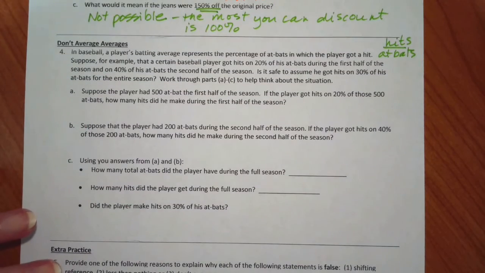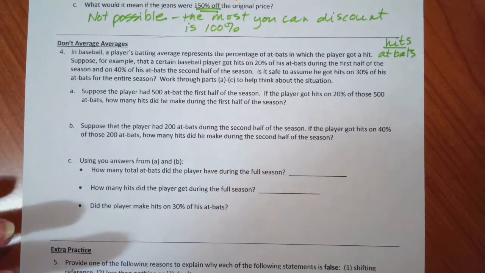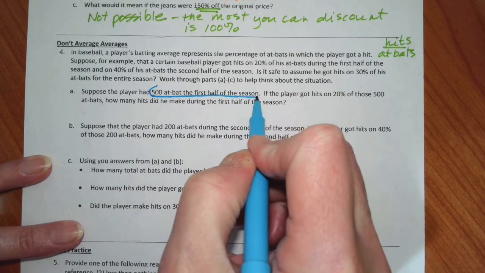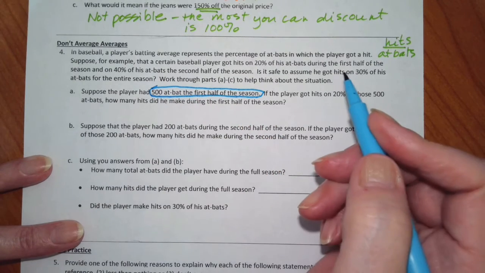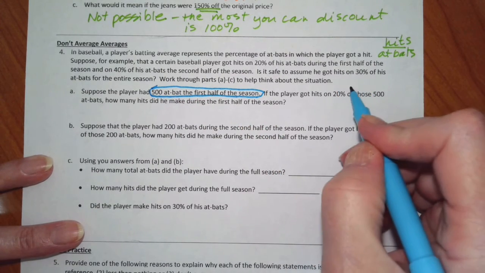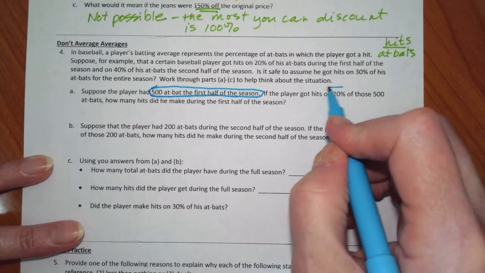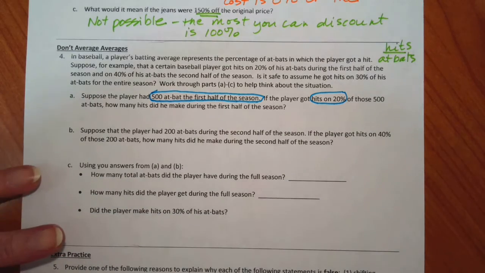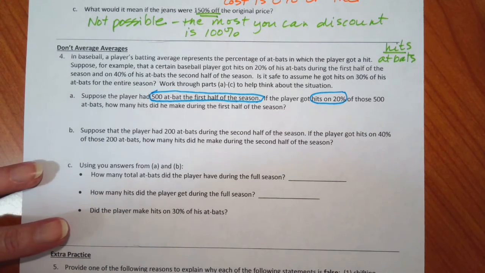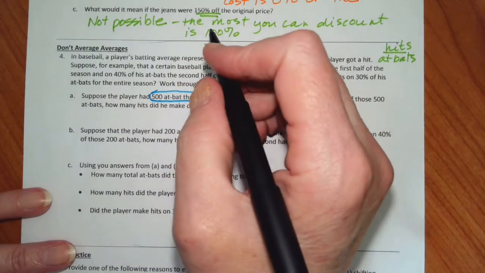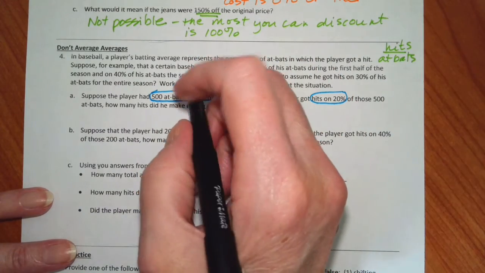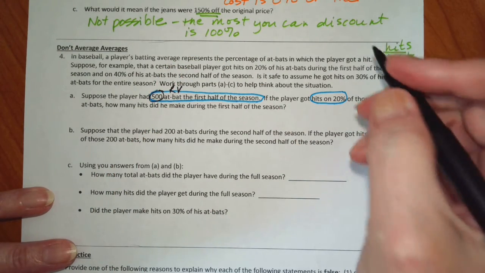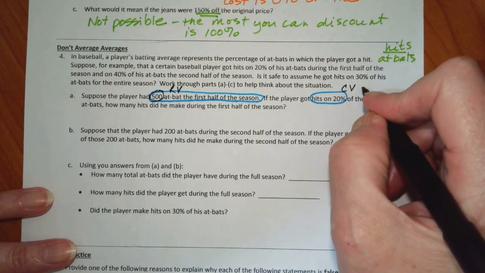Okay. So for the first half of the season, he had 500 at-bats, and 20% of those were hits. So we want to know how many hits. Well, the 500 would be my reference value, and this would be my compared value.